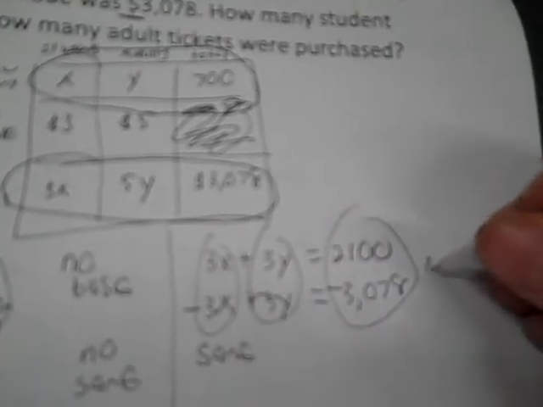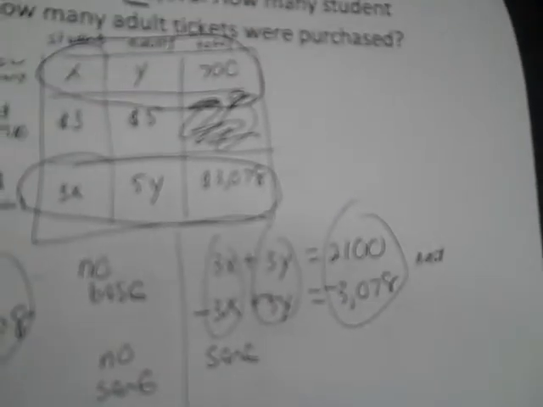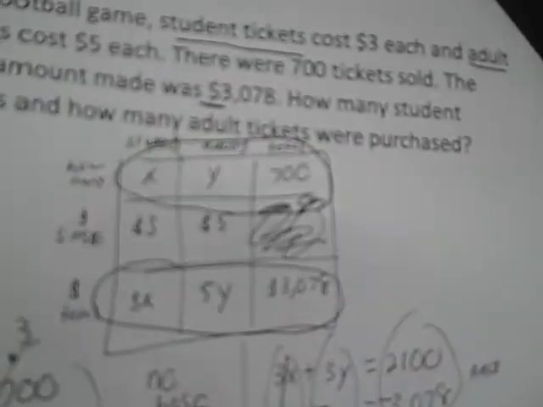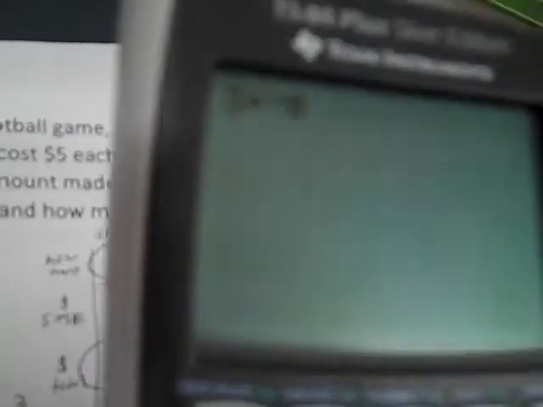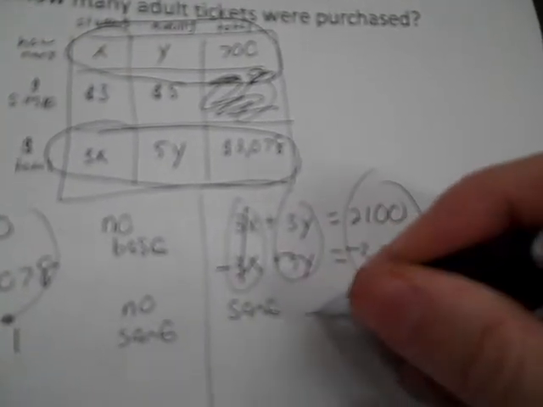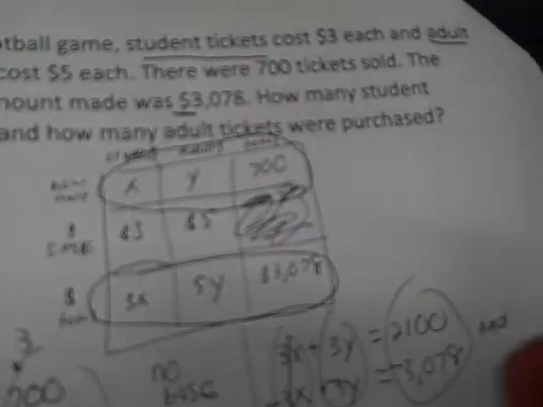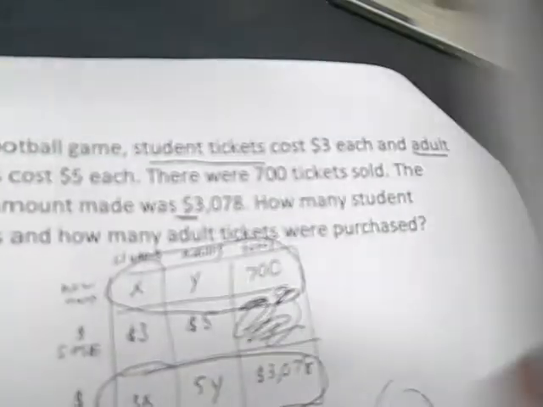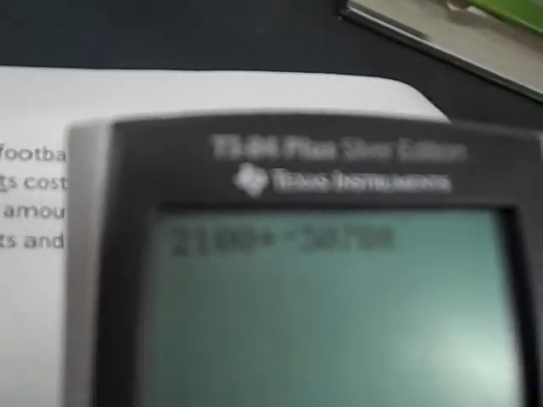Okay? Now you add. So 3 plus negative 3 is 0, just like I want. 3 plus negative 5 is negative 2y. Remember, you got to make your 5 negative. On a story problem, you really got to make that bottom number negative. 2,100 plus negative 3,078 is negative 978.